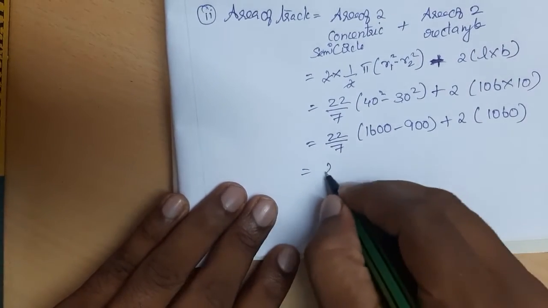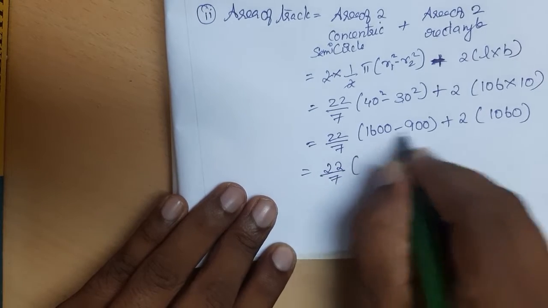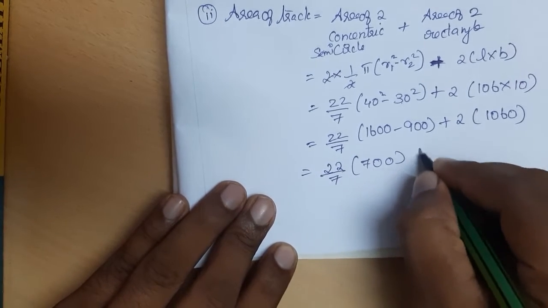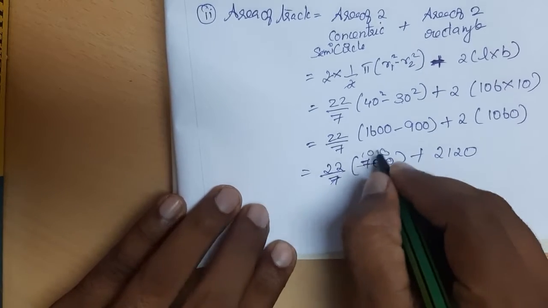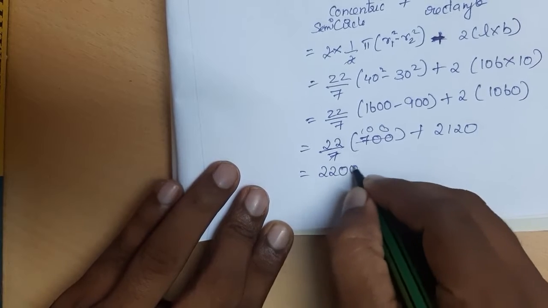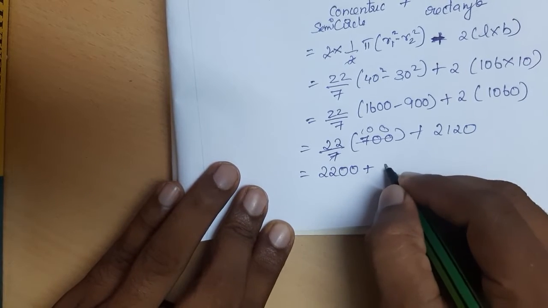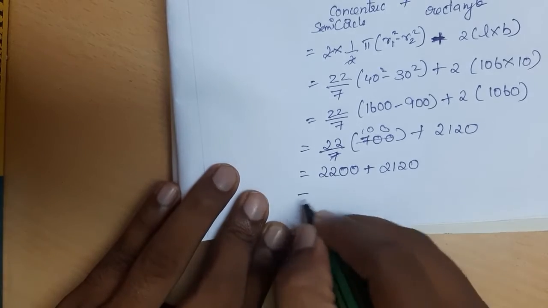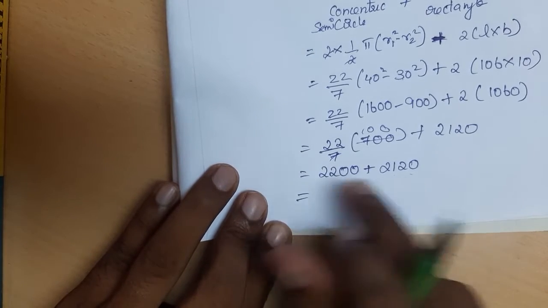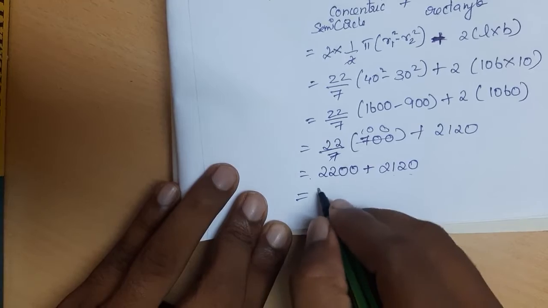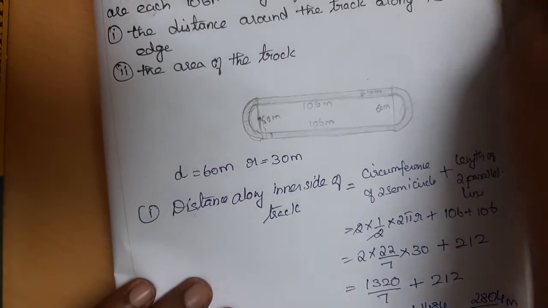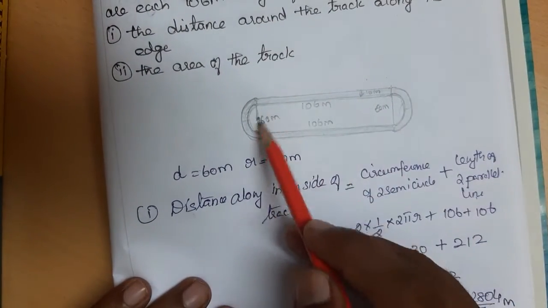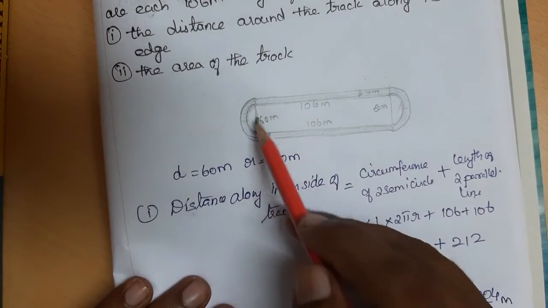So 22 by 7 into the difference, which is 700, plus if we multiply we get 1120. So 700 for 100 times gives 2200, plus 2120. Sorry, we have to add here, right? If we add, we get 4320 meters square. So that is the area of the track. While finding the area of the track, you consider this as two rectangles and this as the area of the concentric circles.